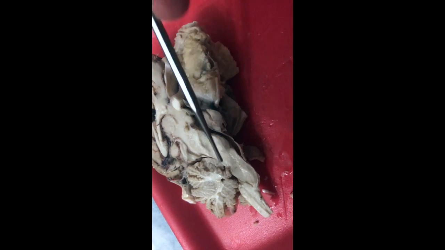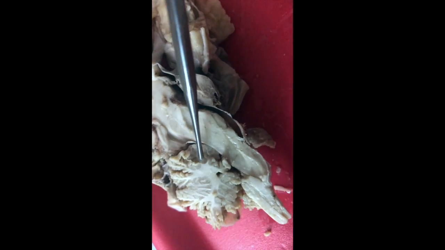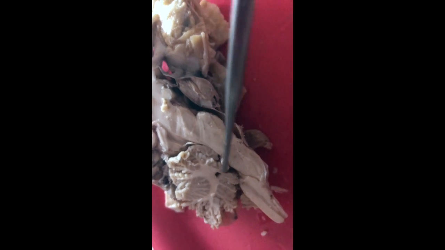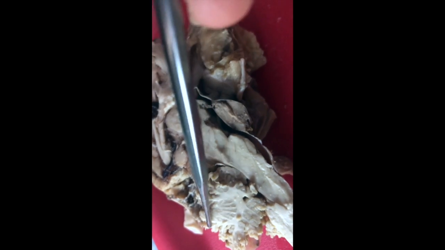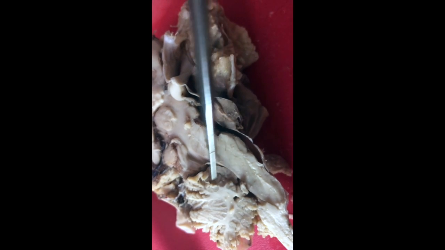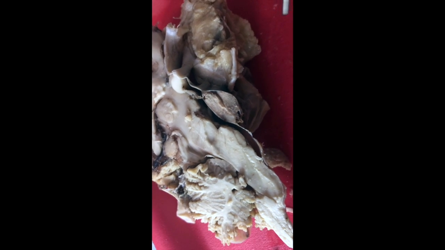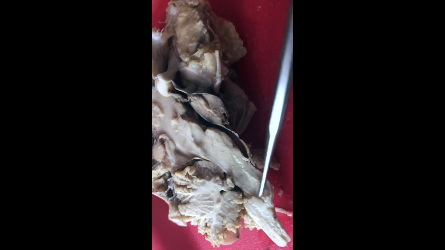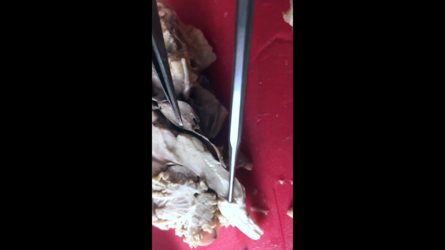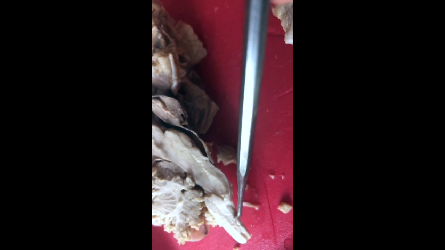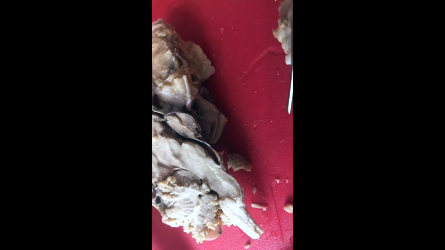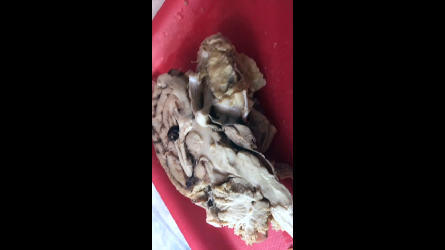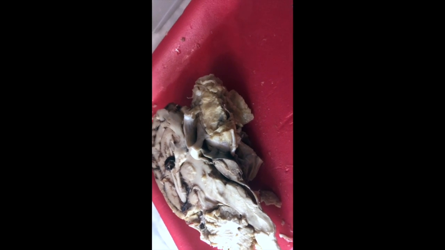Here on my cerebellum, you can clearly see the tree-like pattern of the white matter of the cerebellum, which is called the arbor vitae. And then here is my medulla oblongata, and you can see this pinch point where it becomes the spinal cord. If you look carefully down the middle here, you can see the channel that is the central canal of the spinal cord. So there you have your brain structures.